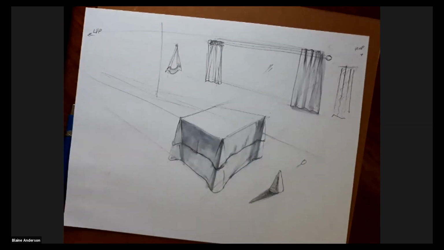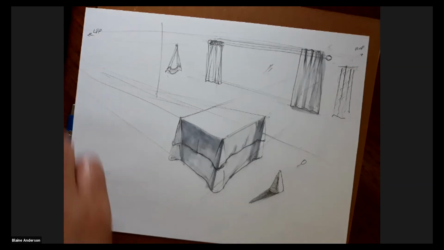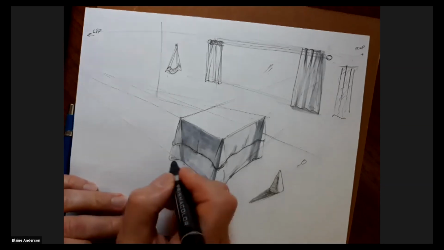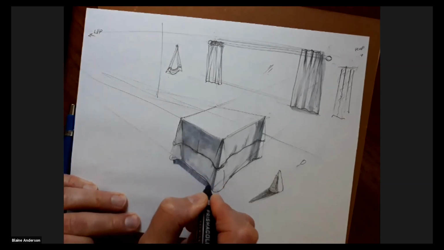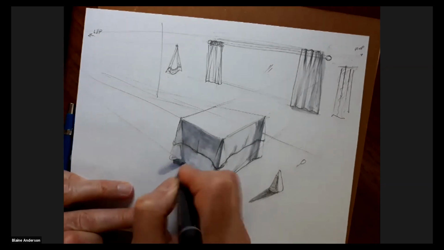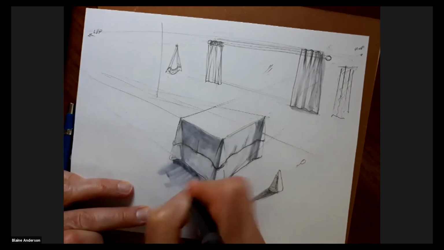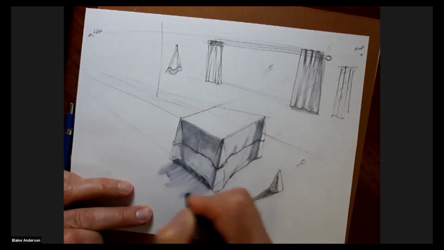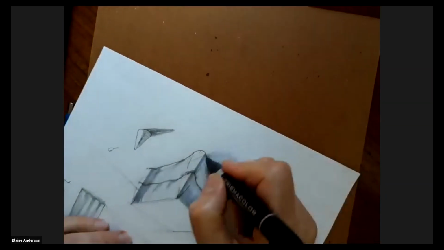I also know this is going to cast a shadow on the floor. So I'm probably going to take my 50%, come right along this edge right here, and stroke that out into the room this way. I'll turn my paper so I can get a little bit better.